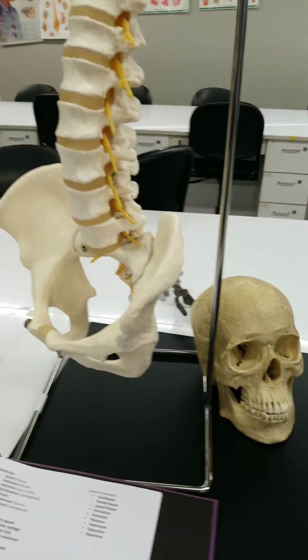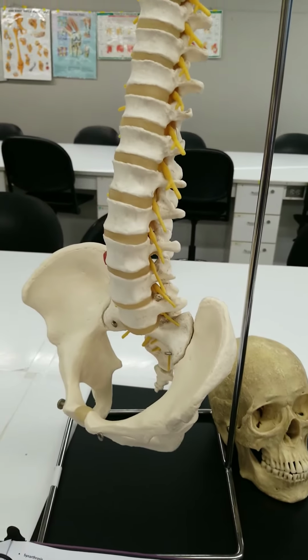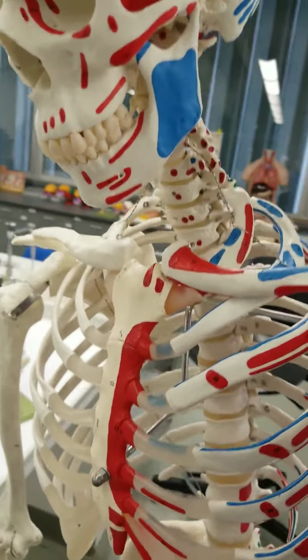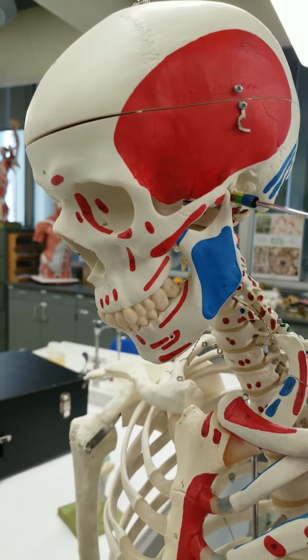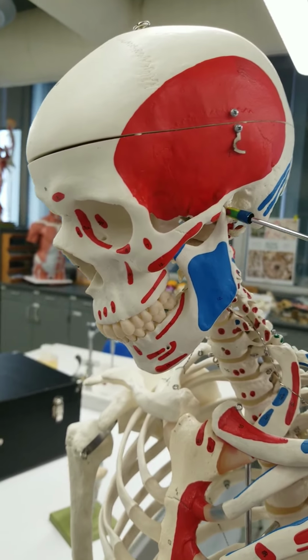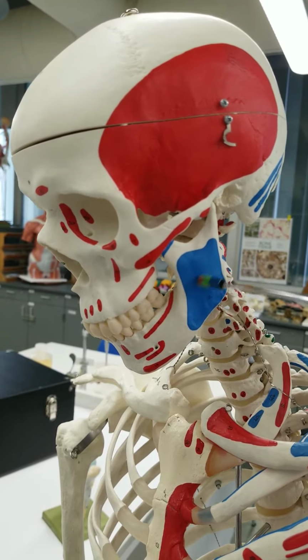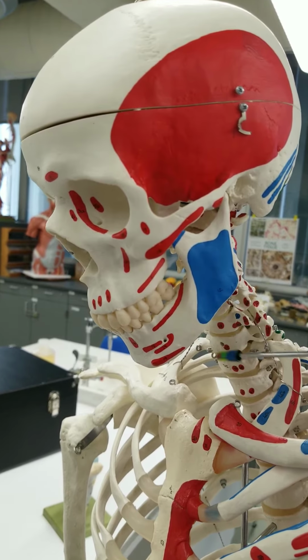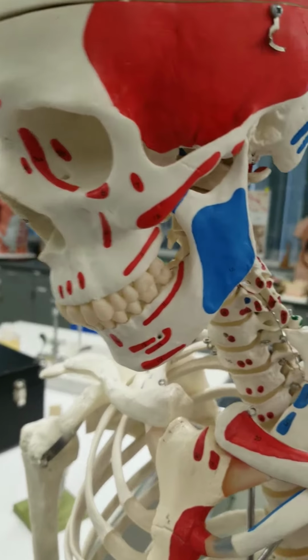Now let's look at the names of specific synovial joints. Starting with the head, this is the temporomandibular joint that helps you open your jaw, depress and elevate your jaw, your mandible.